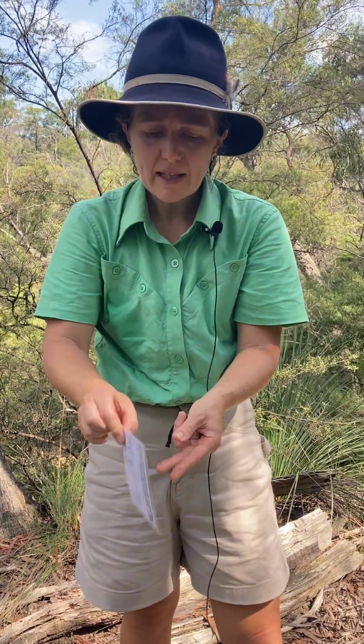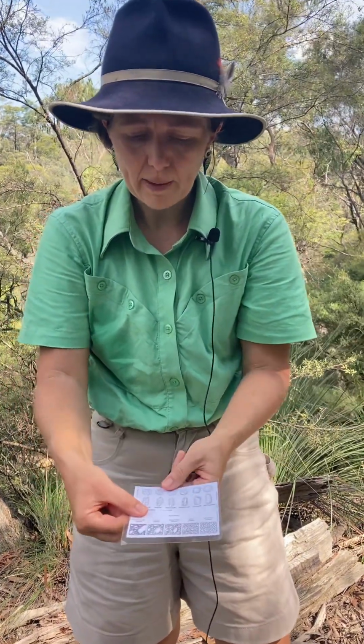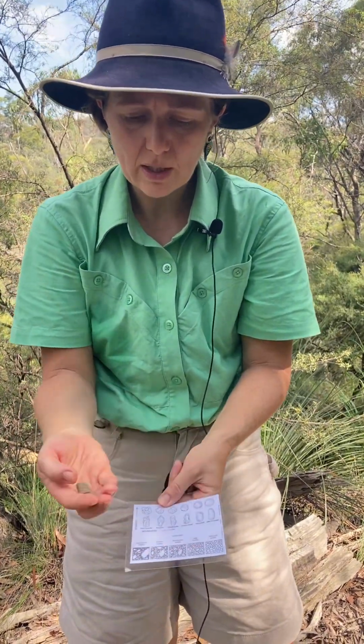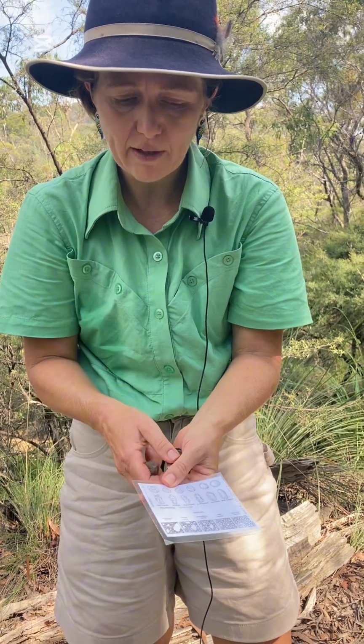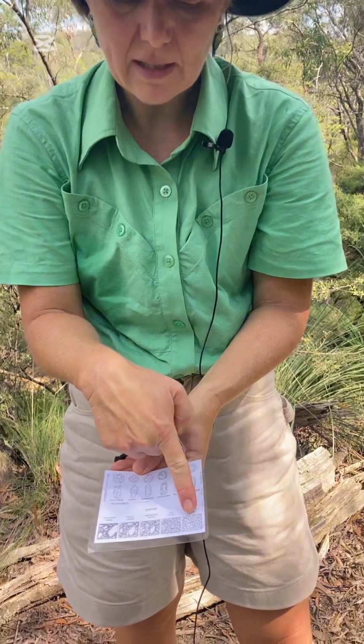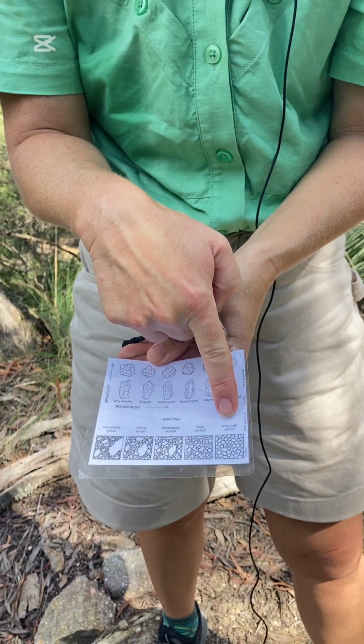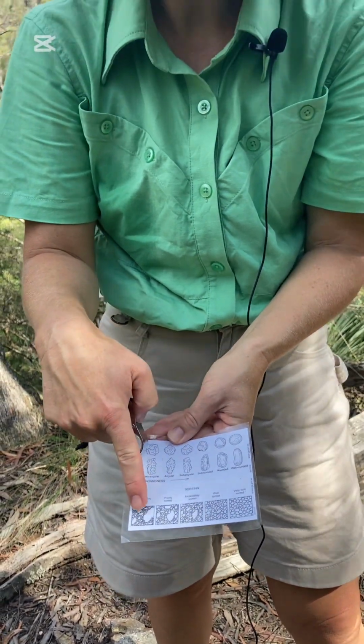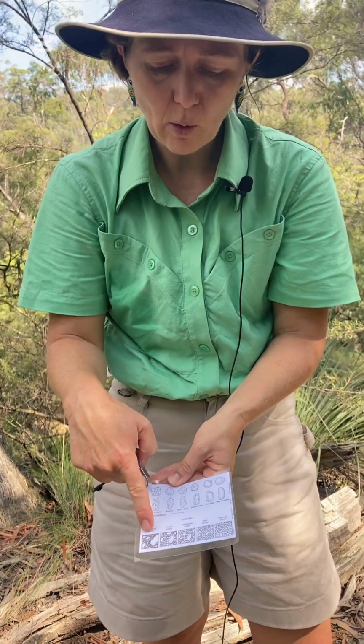And on the other side of the chart, it tells you a little bit more about how well sorted the sand is. So if you're looking very carefully with your hand lens and you can see that there are lots of grains, small grains the same size, then it is very well sorted. But if then there's bigger pieces within it, then it's poorly sorted.